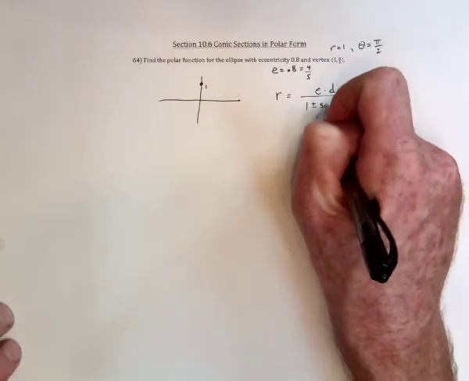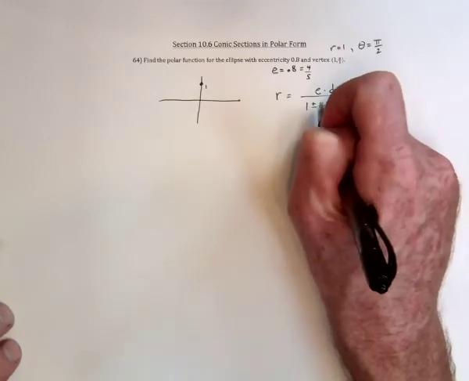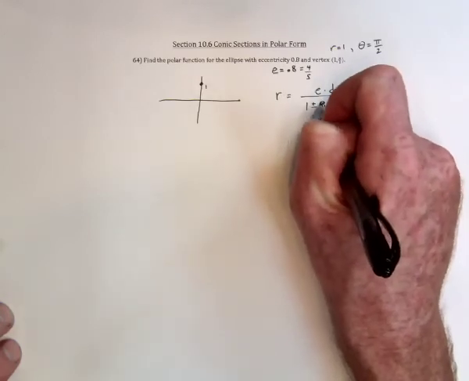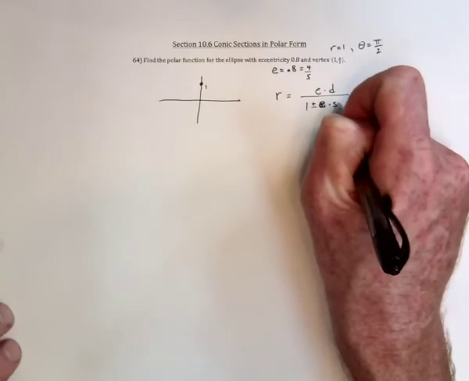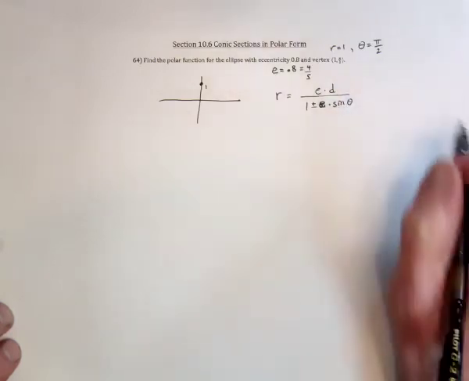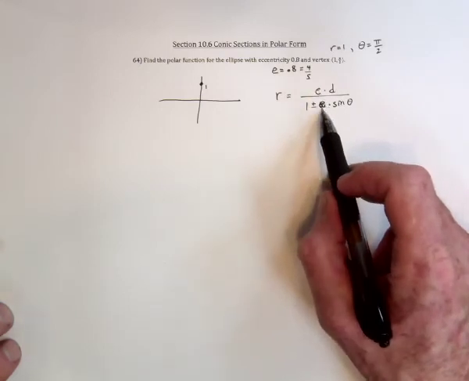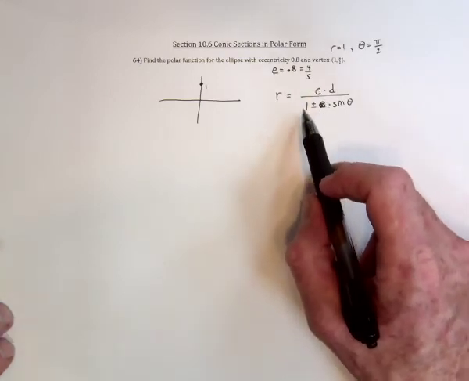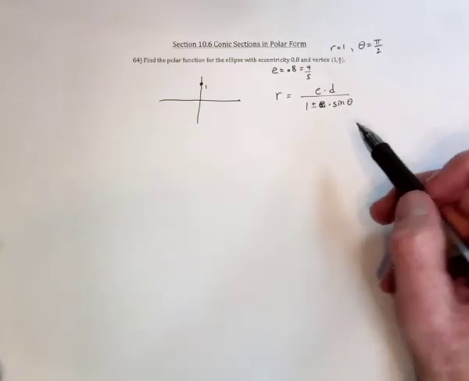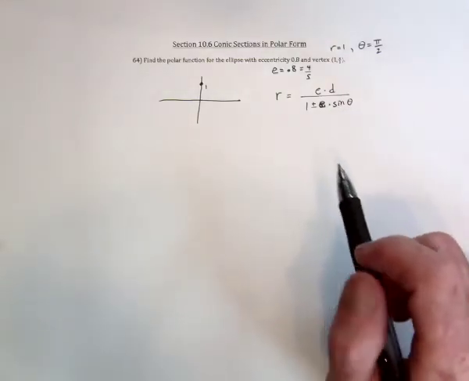Right now, I'll just write sine, with e in front of that, and then sine of theta. So what we could do is use 1 plus sine of theta, and see what this shape looks like.